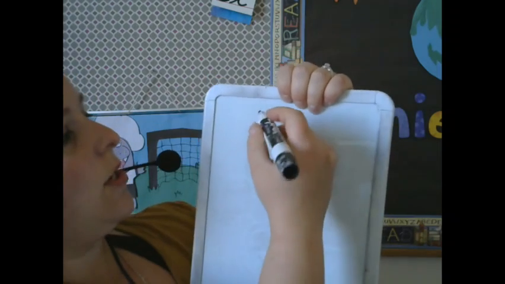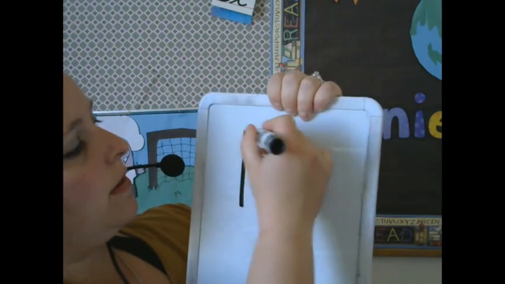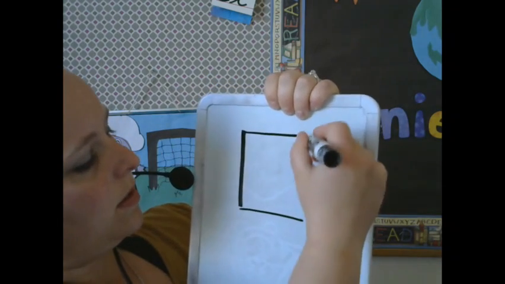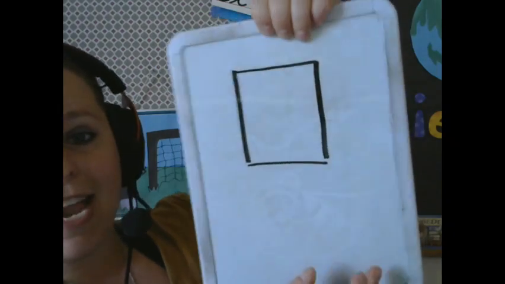Okay, so what you're going to see is a short assignment on Google Classroom called Area Review Assignment. Okay, it's only got about 3 questions. It's not very long, but this is what you're going to do. You're going to have a problem, and it's going to ask you to find the area.